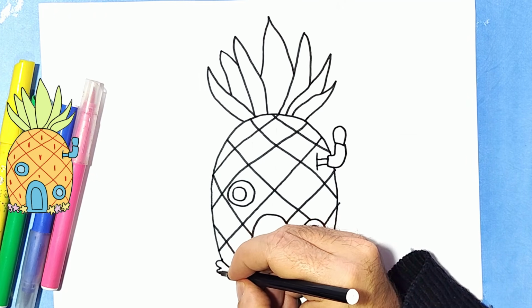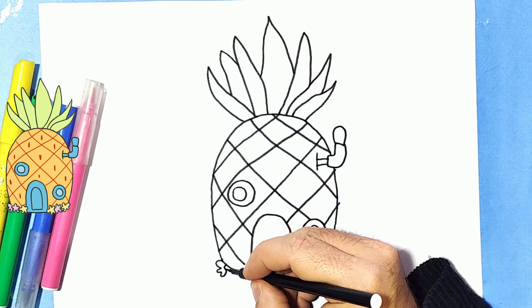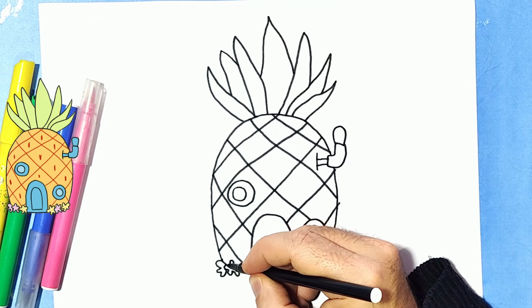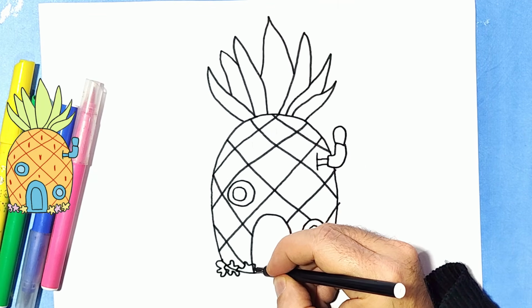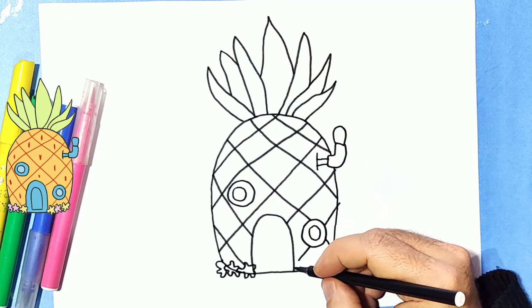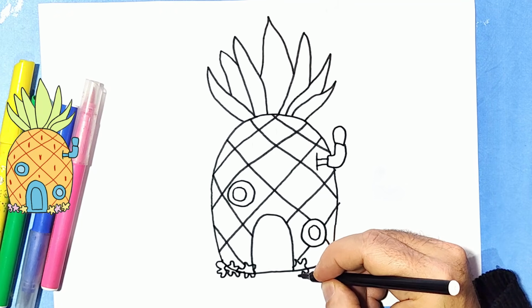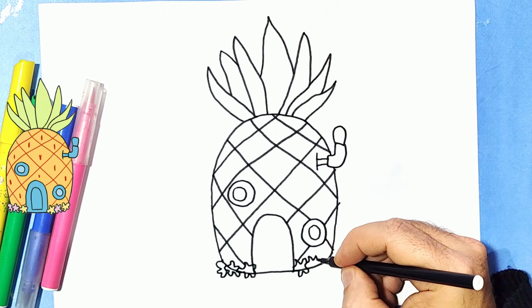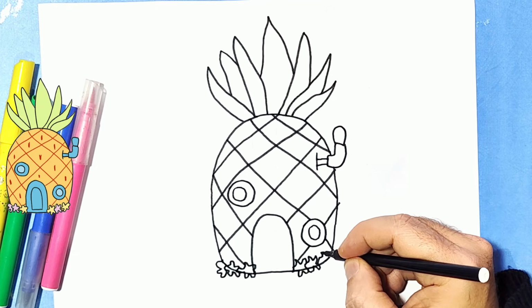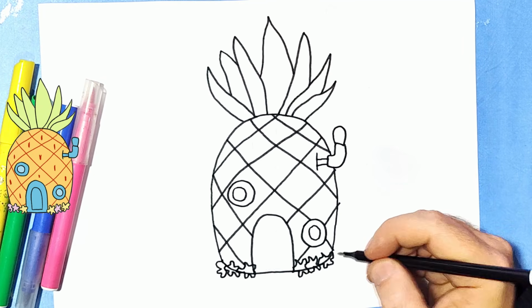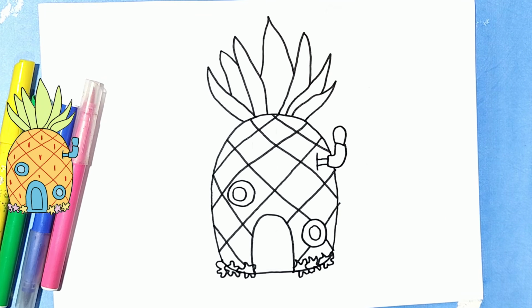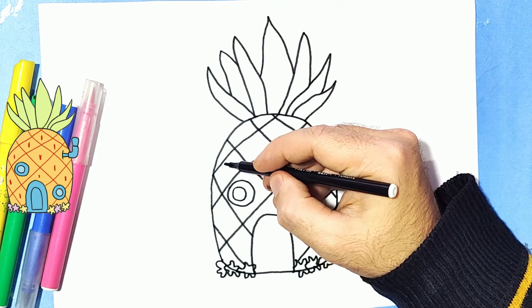Step 7. Add the flowers near the house. Step 8.